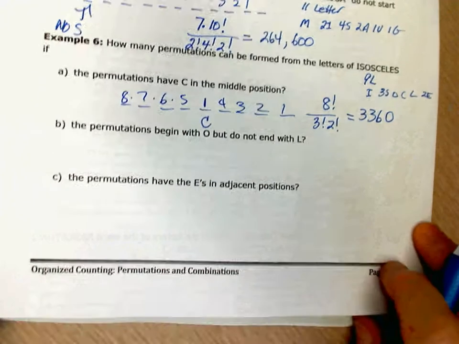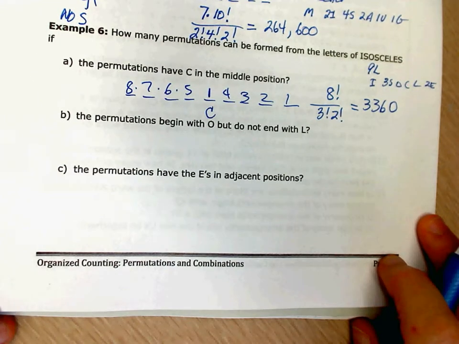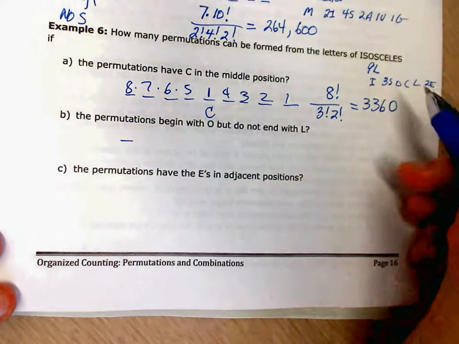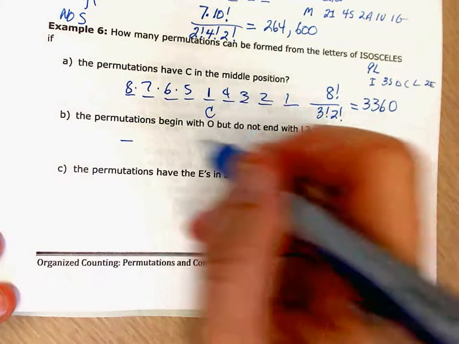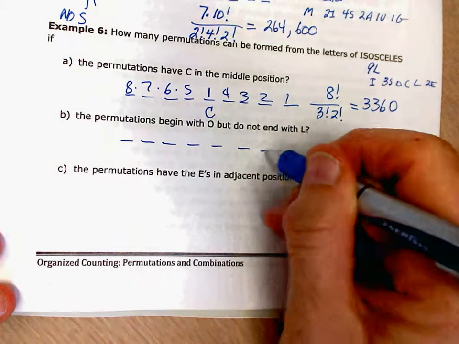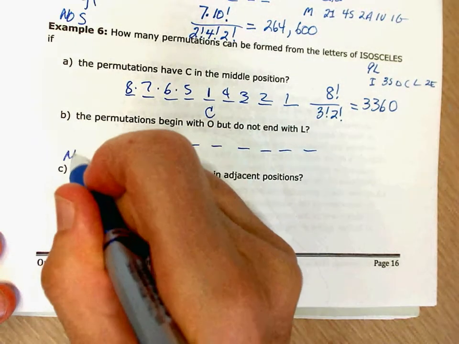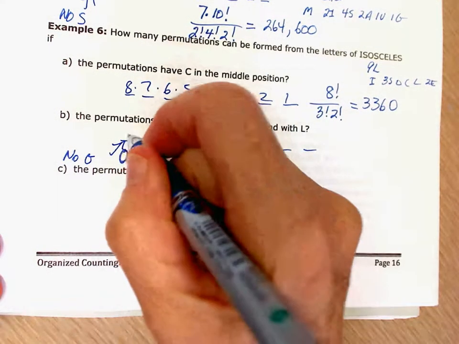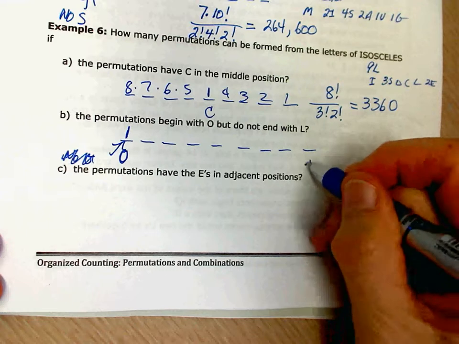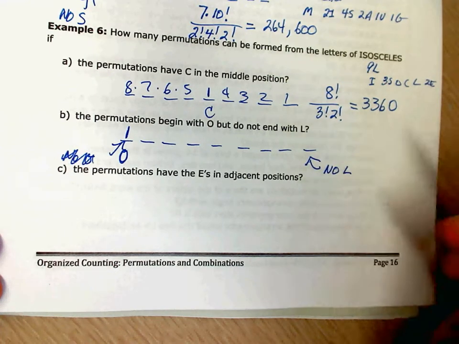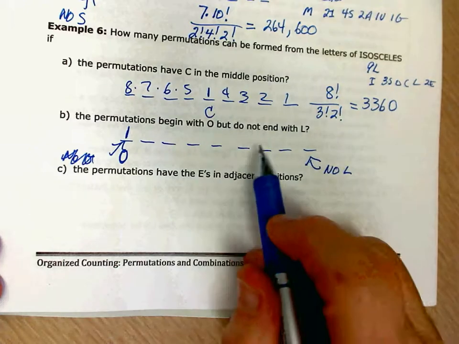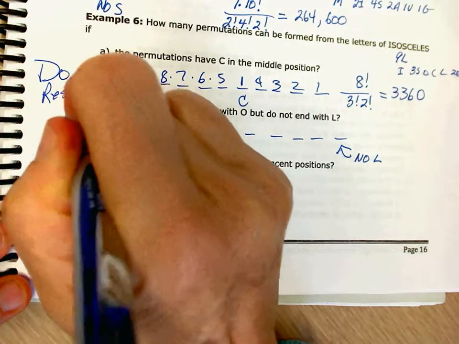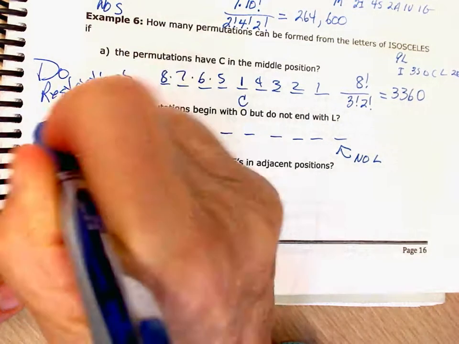Begin with O but do not end in L. There's only one O, only one L. Okay, this one is no L. So you do your restrictions first. That's the big lesson here. Do restrictions first. Always, always.